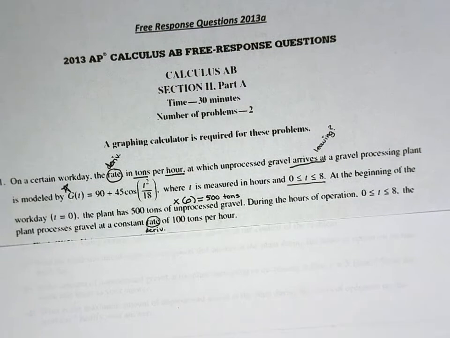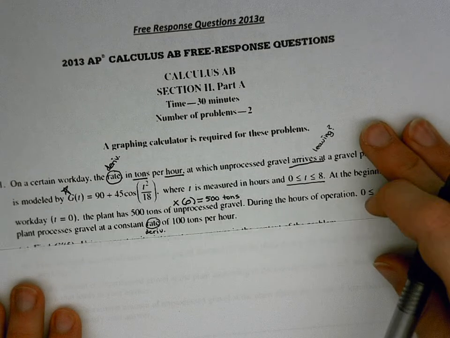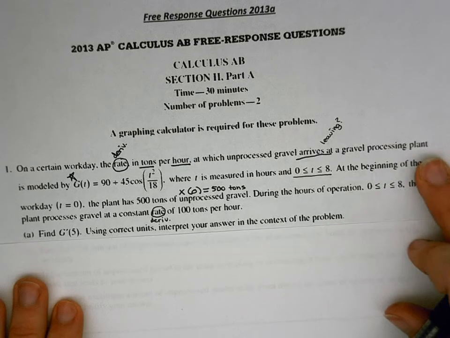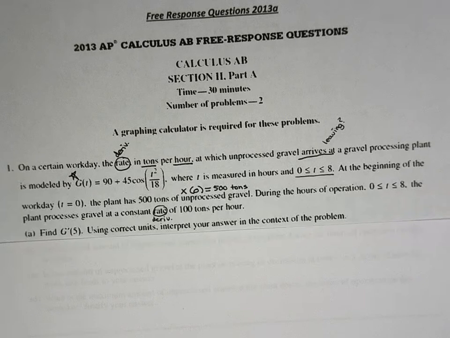So this is my processing equation here. This is what's getting churned at my plant. Okay, A, find g prime of 5. Using correct units, interpret your answer in the context of the problem. Okay, so to find g prime of 5, this particular part here was worth 2 points. 1 was for g prime of 5.